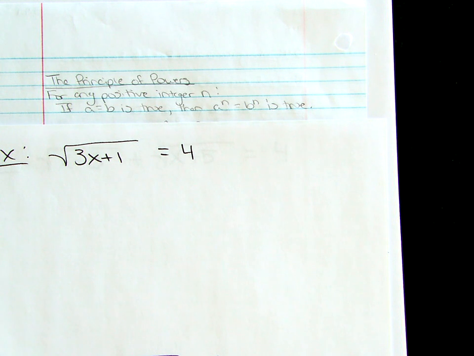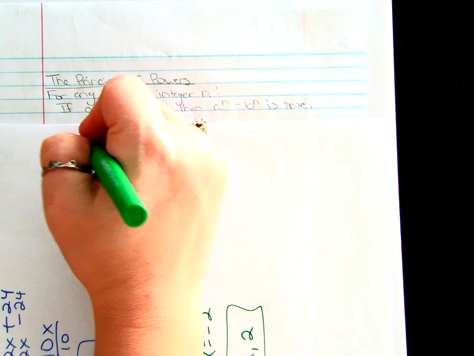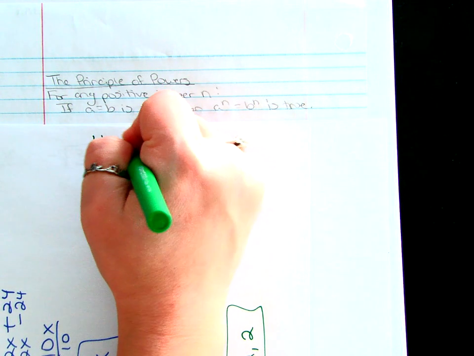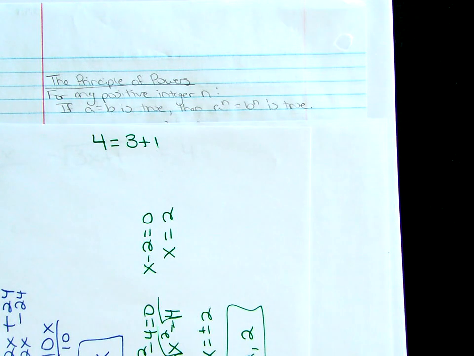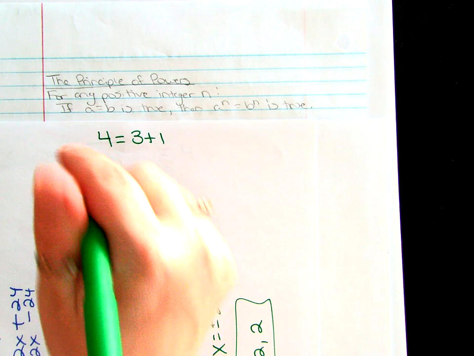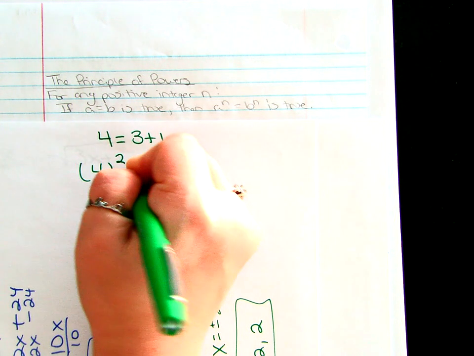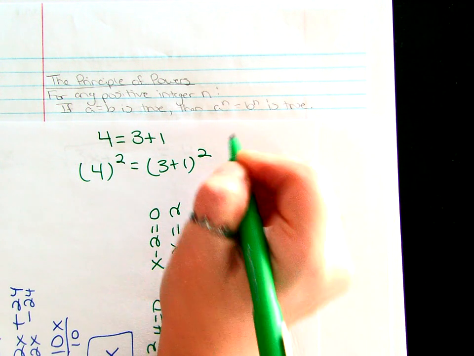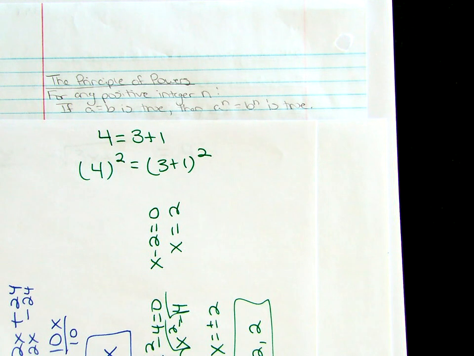Which hopefully maybe weirdly makes sense. Because if I'm saying that I have 4 equals 3 plus 1, well, my a in this case is 4, and my b in this case is 3 plus 1. If I take 4 and I raise it to the second power, and I take 3 plus 1 and I raise it to the second power, aren't I going to get the same thing? Yeah, because the bases of our exponents were already the same. And if the bases are the same and you're raising them to the same exponential power, then you're going to get the same thing out.